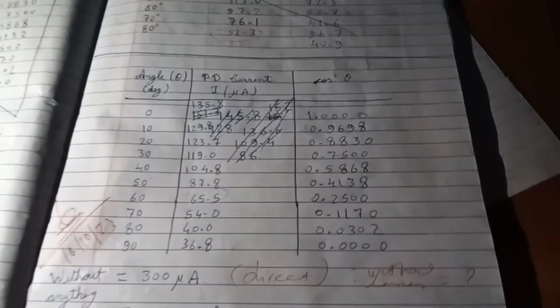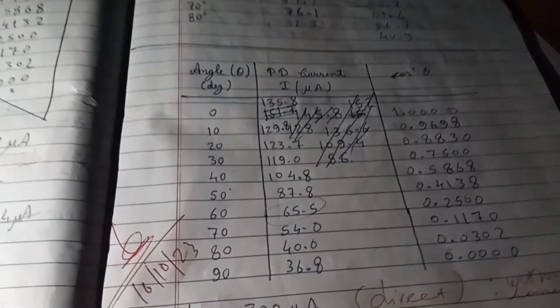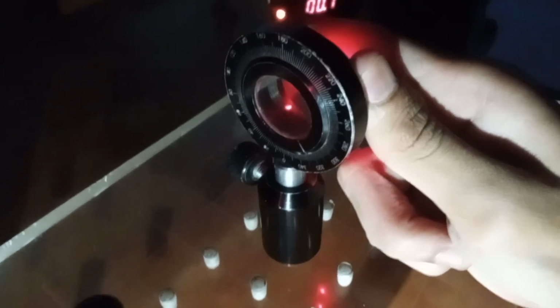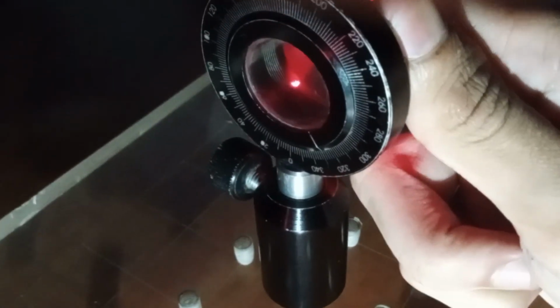From 178 it decreased to 177. Actually, we are using a phone, that's why there may be a difference in the intensity. Now I'm rotating it again by 10 degree. After rotating it again by 10 degree, let's see the change in the intensity. You can see it's around 167.